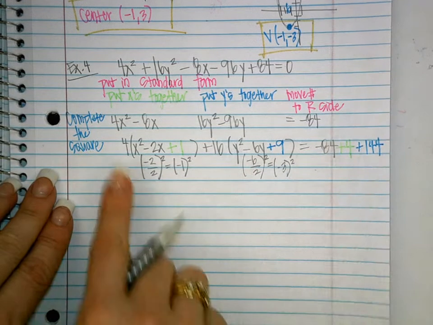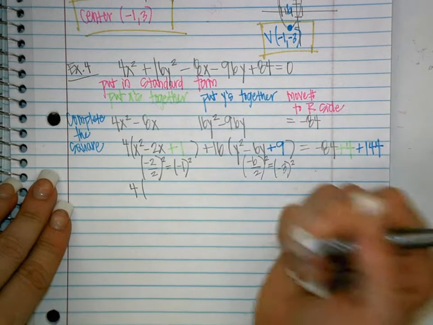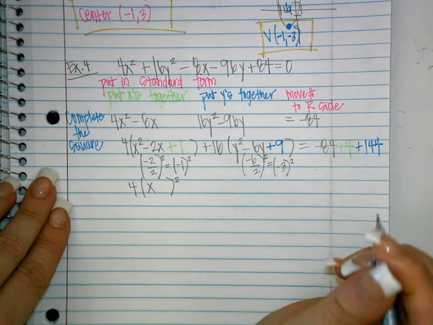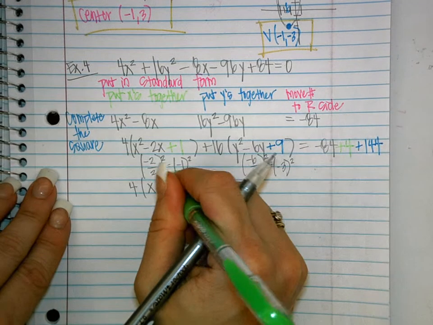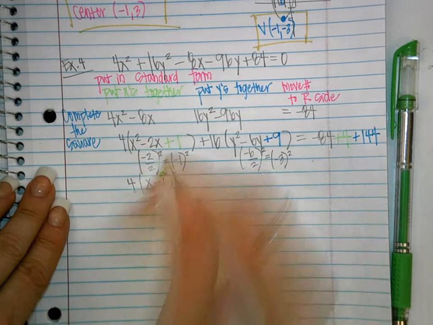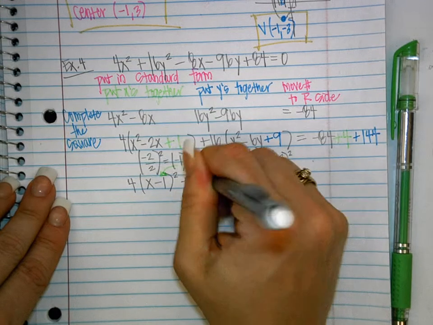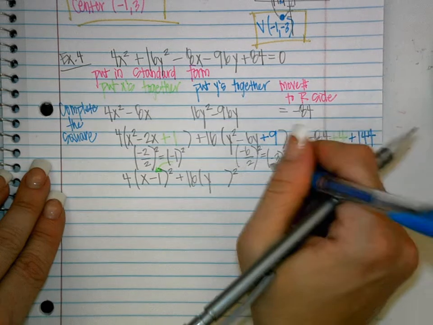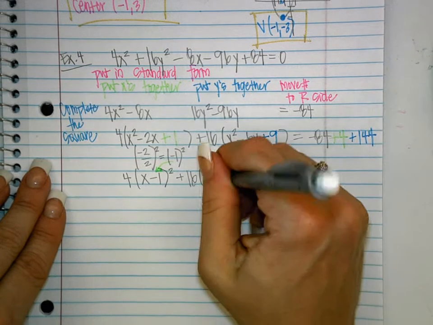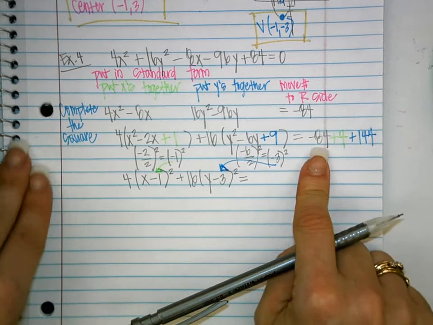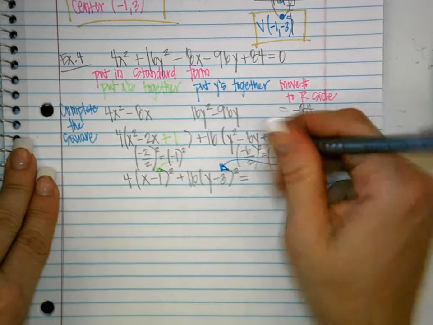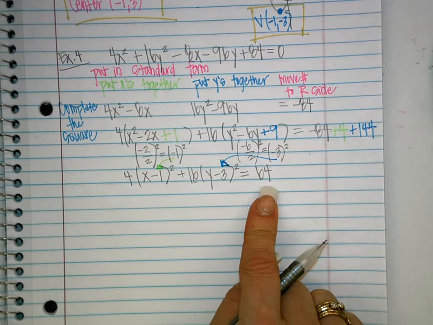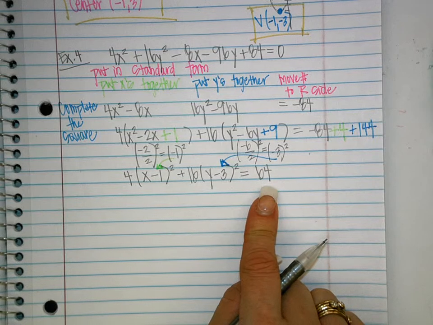Then if we rewrite these as completed squares, we still have a 4 on the outside. How do you write this factored? x and what goes inside the parentheses? Negative 1, if you show your work, it's right there. Negative 1 squared plus 16 times y minus 3 squared, equals, if you add negative 84 plus 4 plus 144, you're going to get 64. These are going to be nice numbers that are perfect squares. That's what we want. If you get anything really weird, it's probably a mistake.